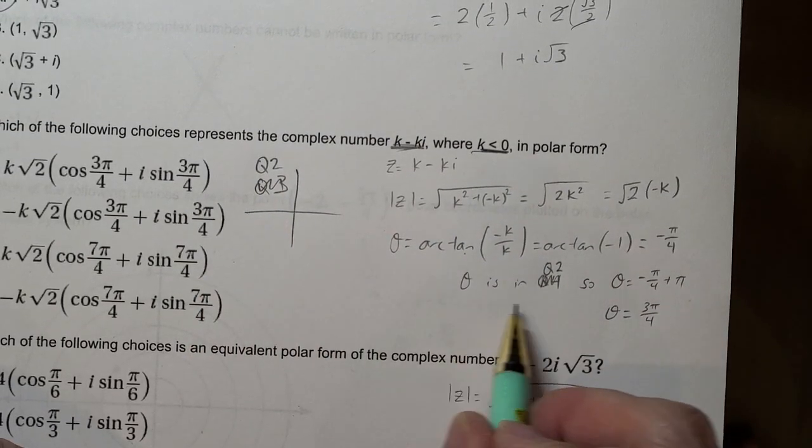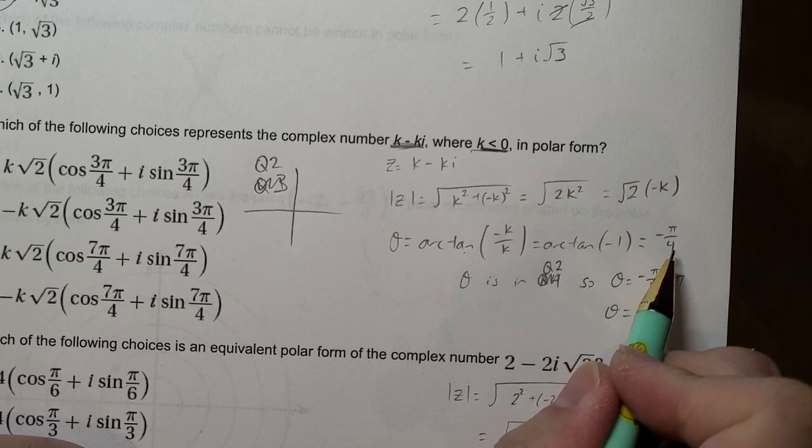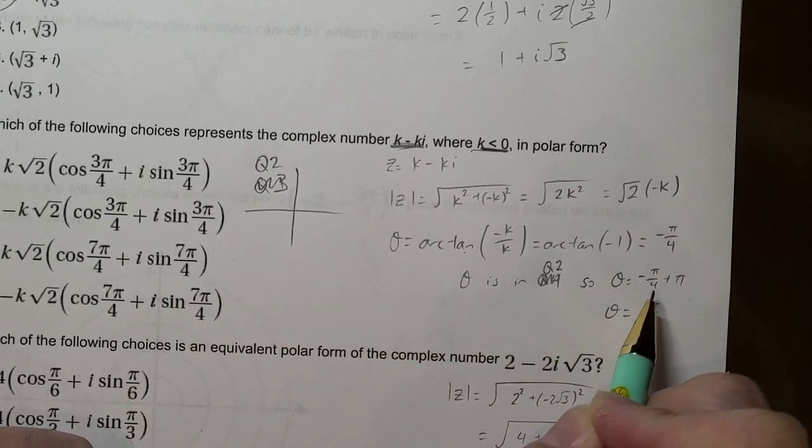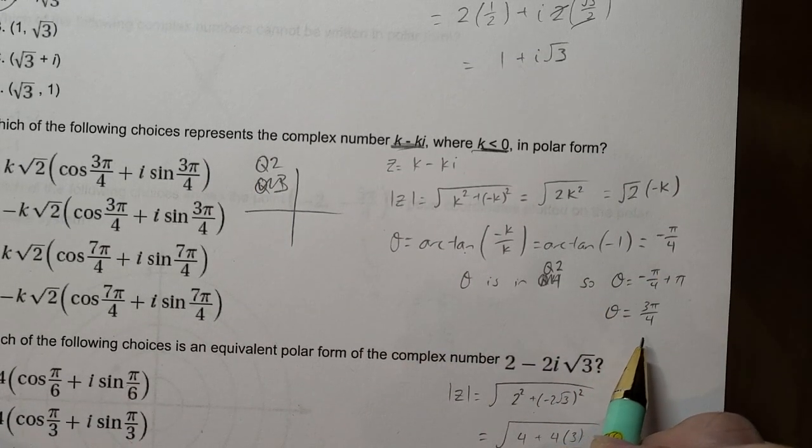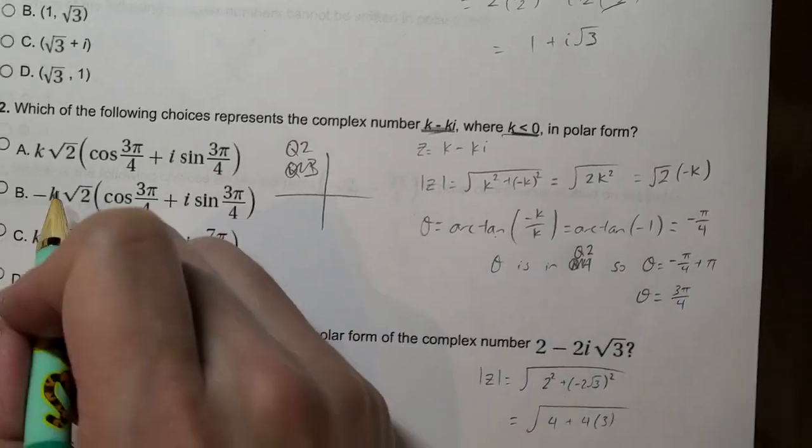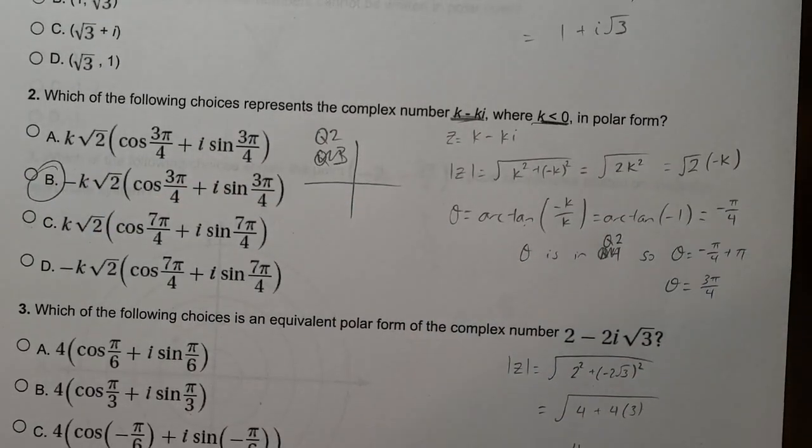So that's why I said over here, theta is in quadrant 2, so we got to move this angle over here. So we do that by adding pi. So the angle is actually 3 pi over 4. And so our answer is choice B, it looks like.